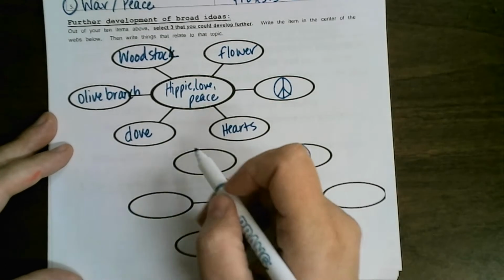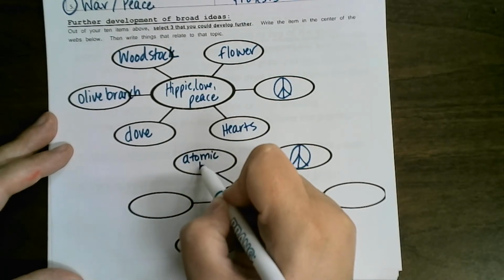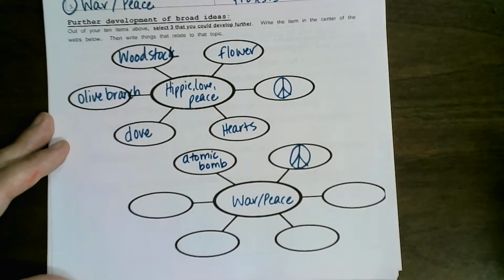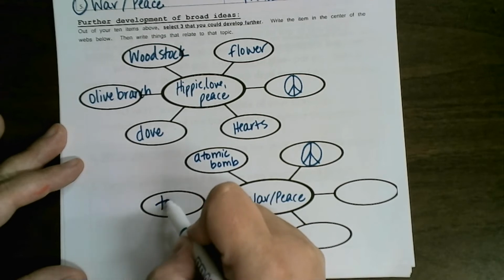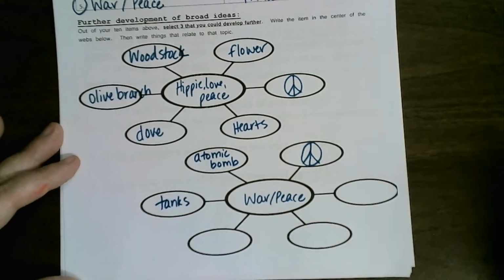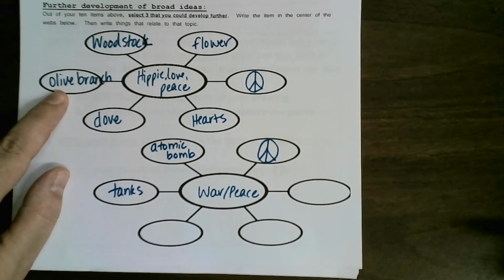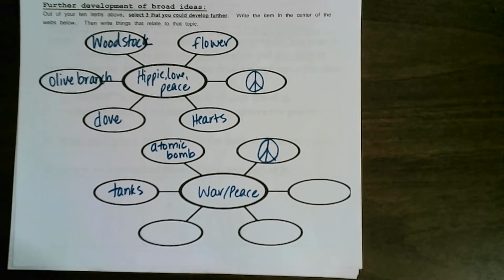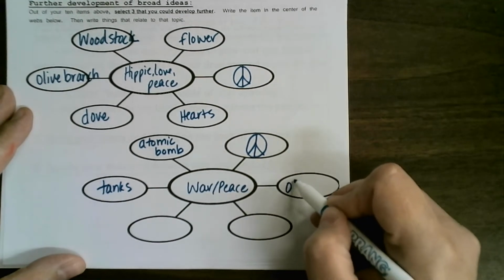Perhaps I would use an atomic bomb explosion to show war. I might use tanks to show war. But I might also use the olive branch again because that is a symbol for extending peace to your neighbor, extending peace to someone else.